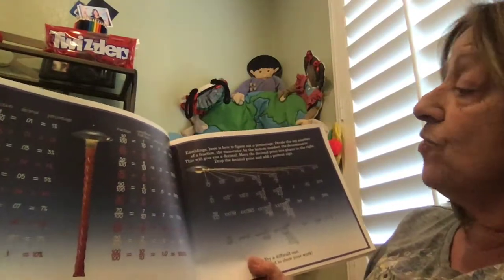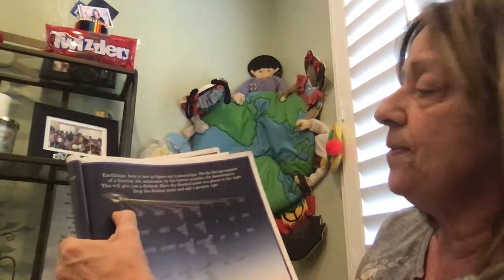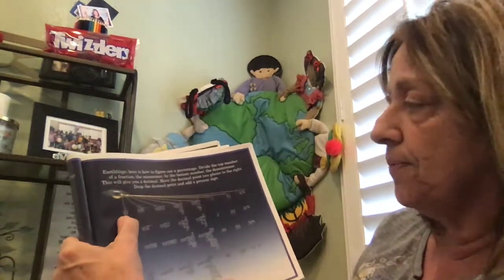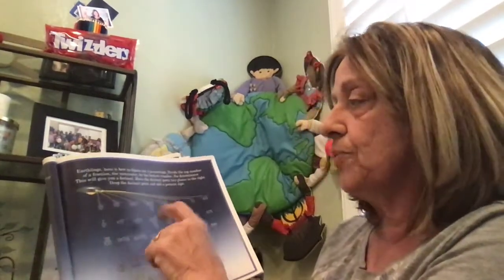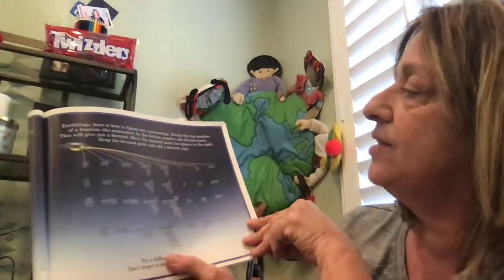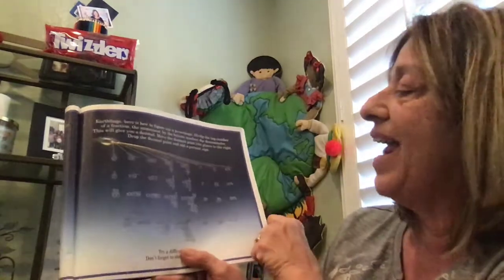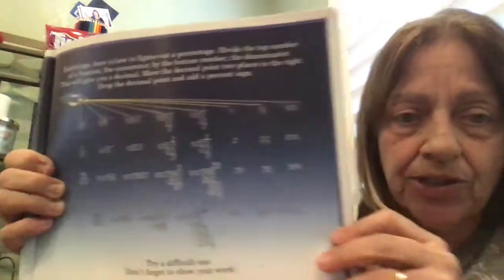Earthlings, here is how to figure out a percentage. Divide the top number of a fraction, the numerator, by the bottom number, the denominator. This will give you a decimal. Move the decimal point 2 places to the right. Drop the decimal point and add a percent sign. Try a difficult one. Don't forget to show your work.